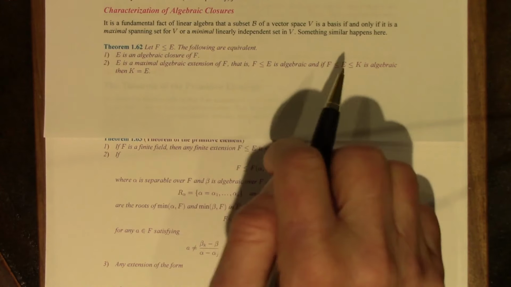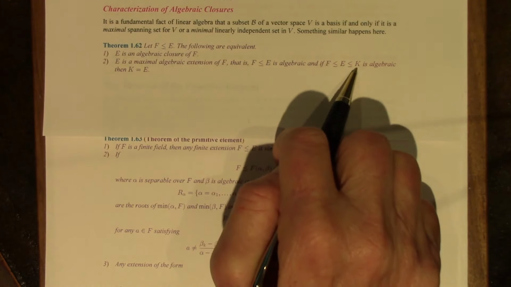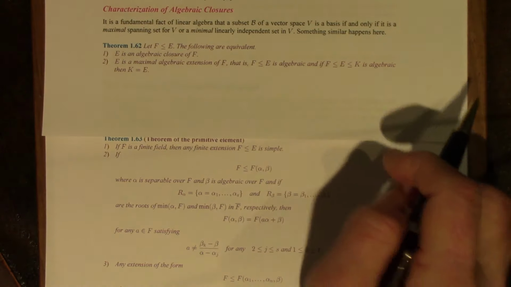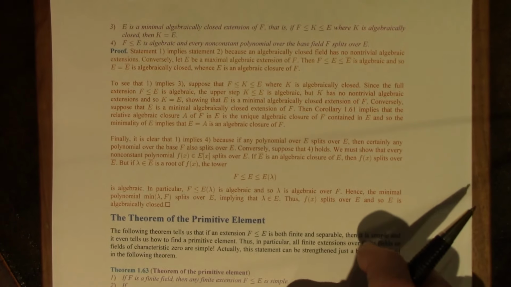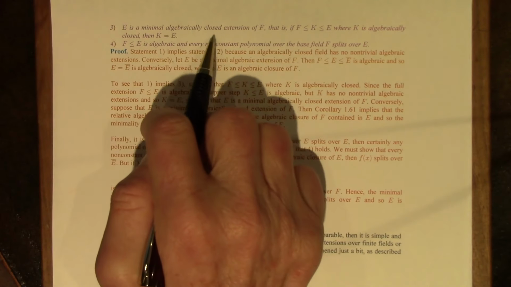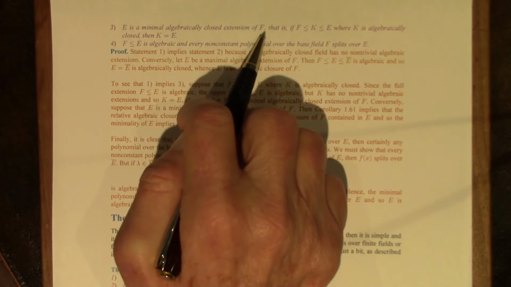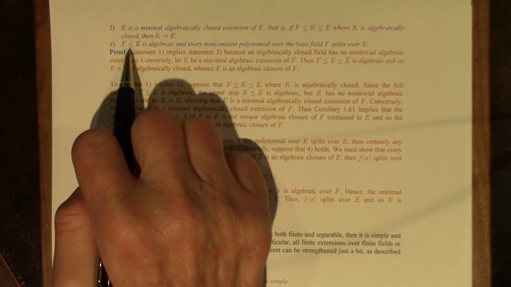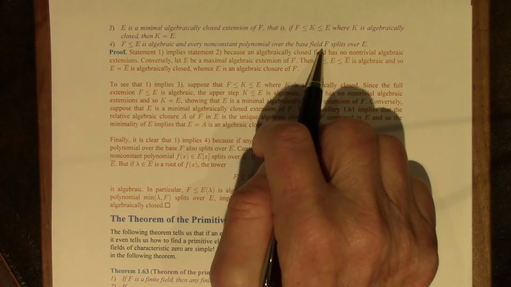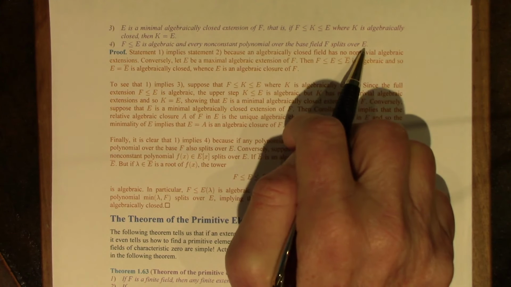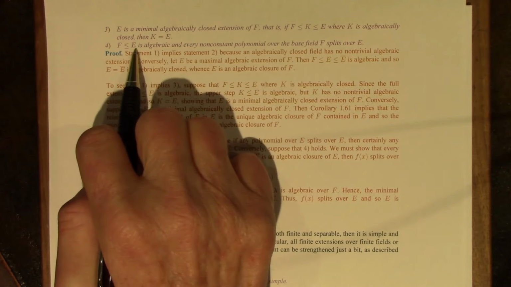F E is algebraic, and if F E K and F K is algebraic, then K equals E. Three: E is a minimal algebraically closed extension of F. And four: F E is algebraic, and every non-constant polynomial over F splits over E. That's not the definition of algebraic closure.